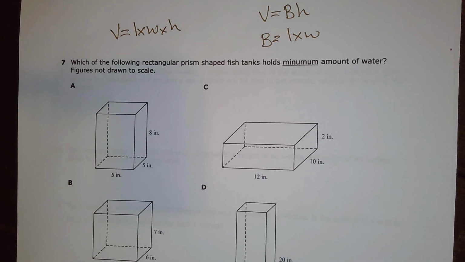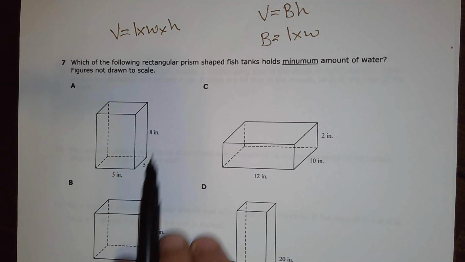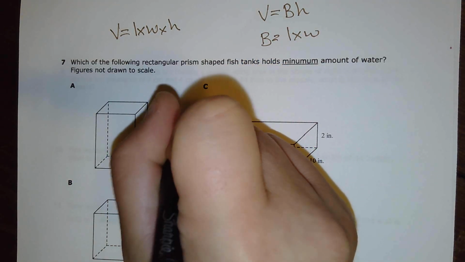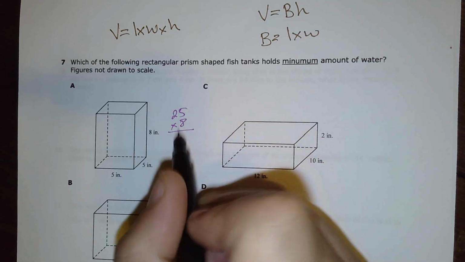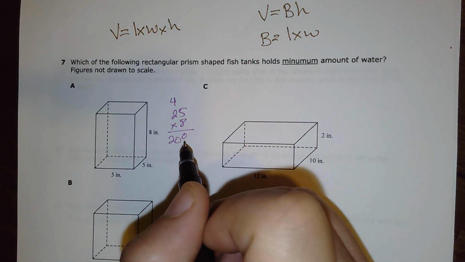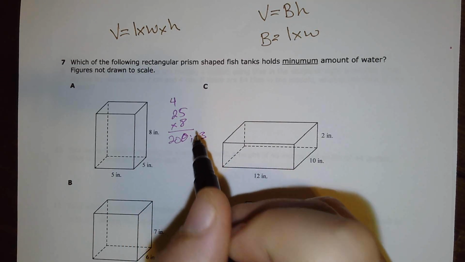All right. I'm really just going to do length times width times height. So 5 times 5 is 25, and 25 times 8 is going to be 40, carry the 4, 16, 200. Okay, so that's 200 inches cubed.